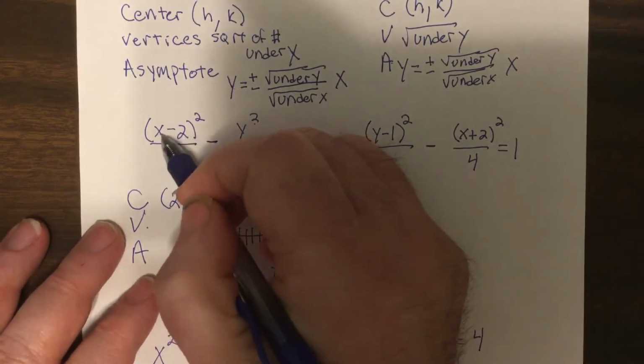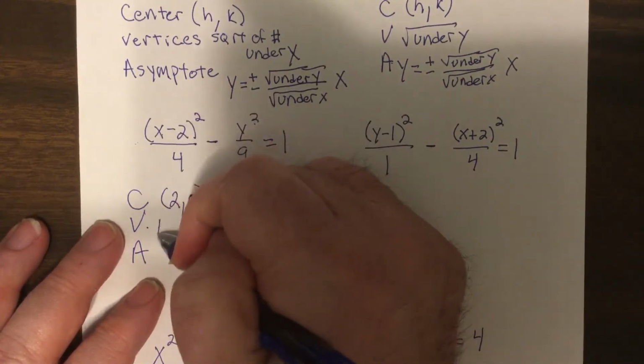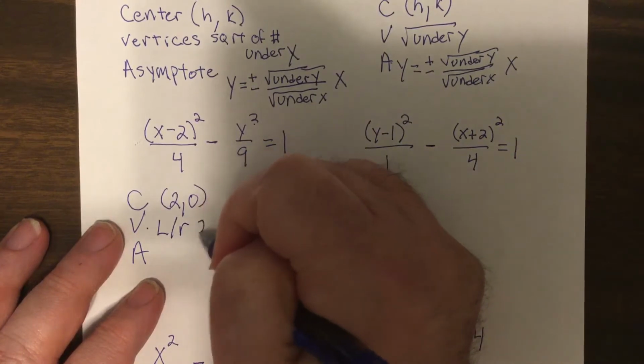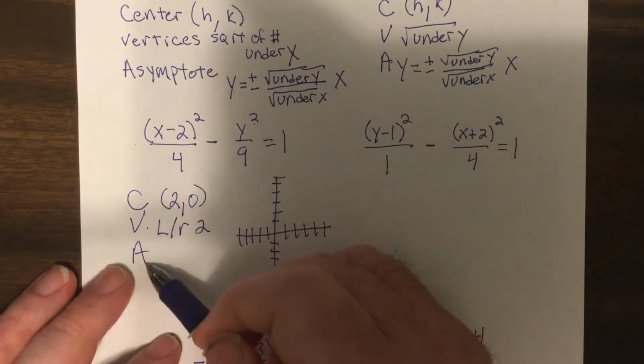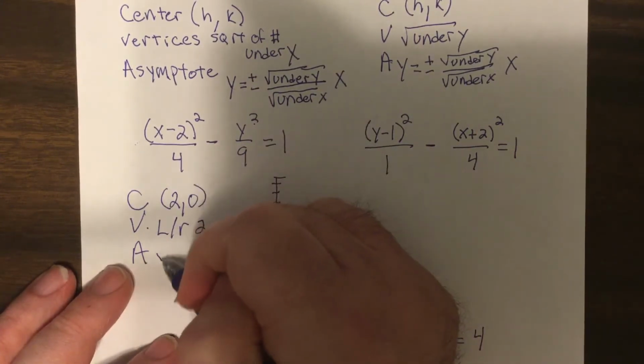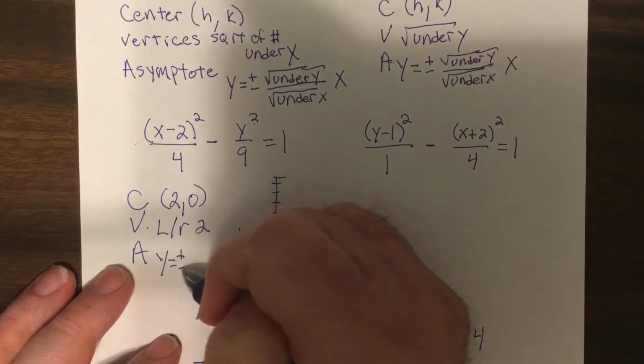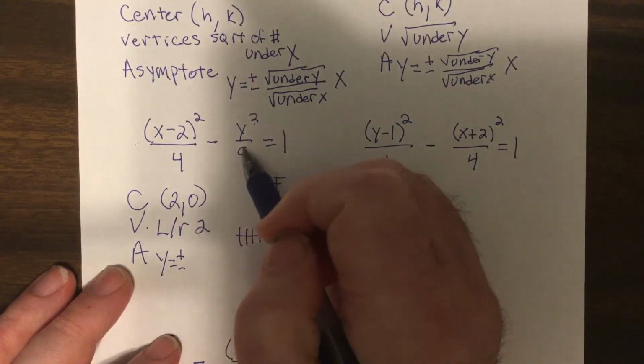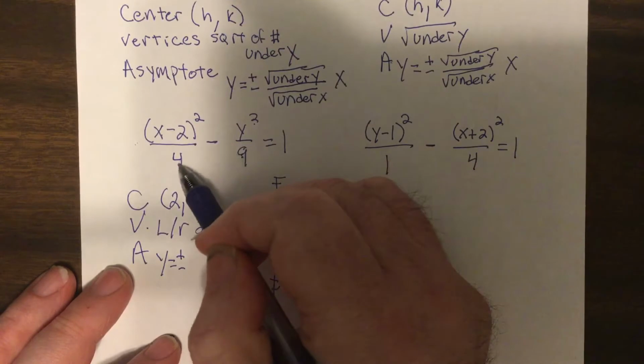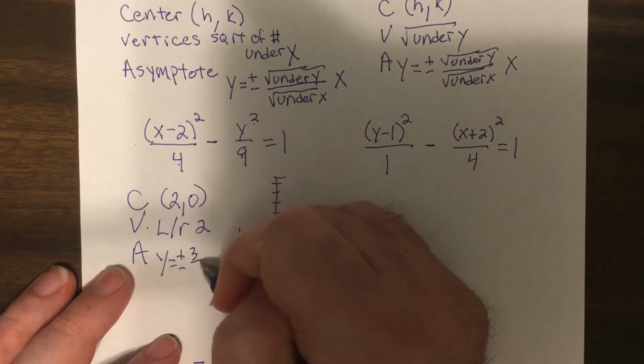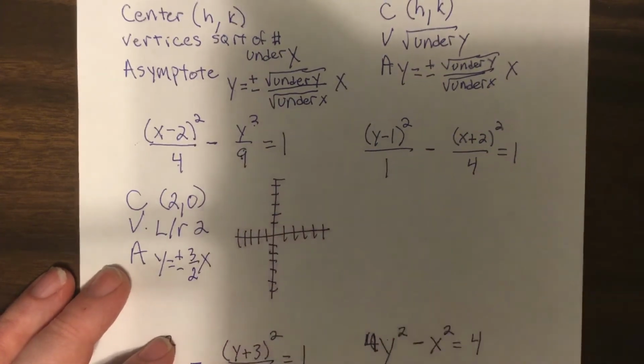Vertices. The X does not have the minus, so it's left, right, 2. Then the asymptote is Y equals plus or minus the square root of the number under Y divided by the square root of the number under X, so 3/2 X.